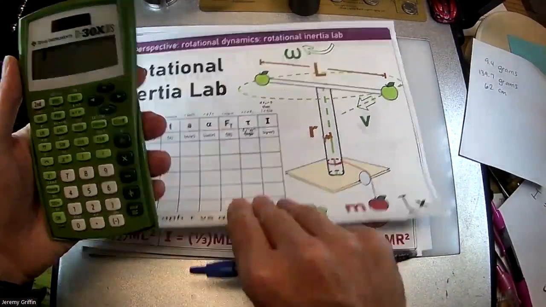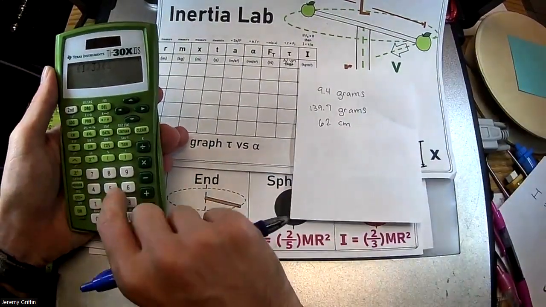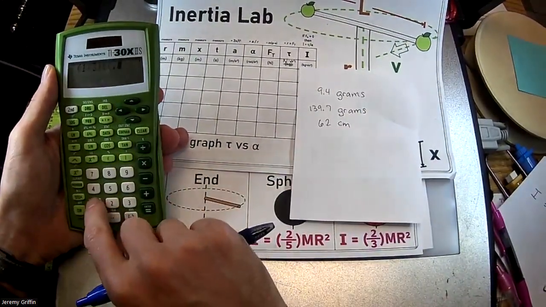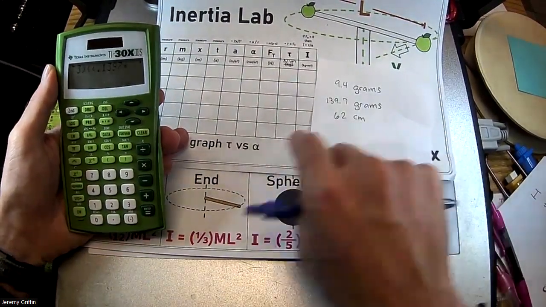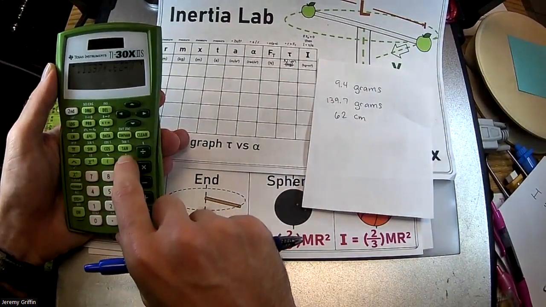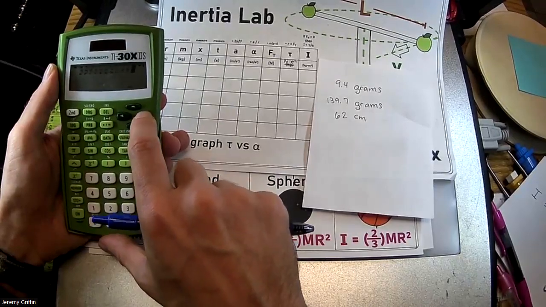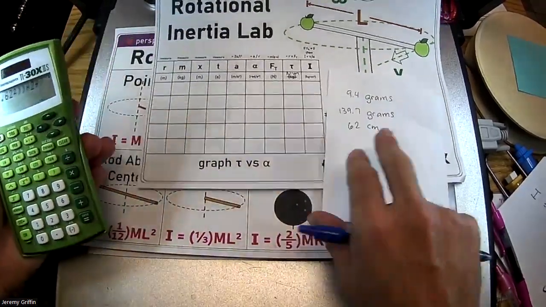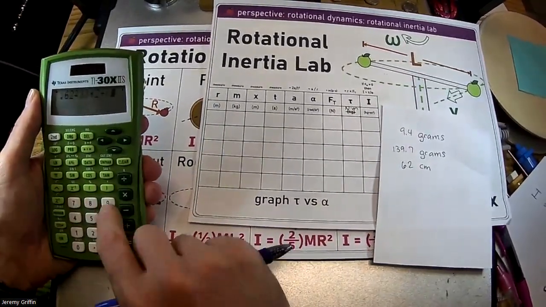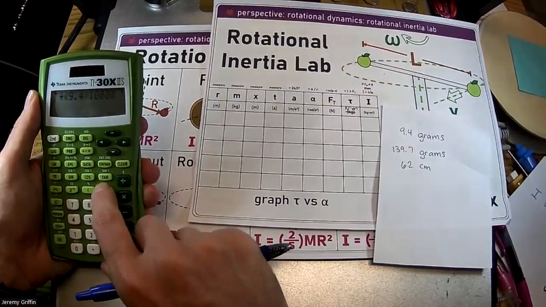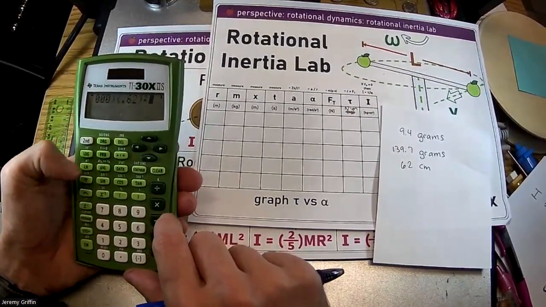So 1/3 times the mass of the arm, 0.1397 kilograms, times length squared, 0.62 meters squared, and there are two of those, plus we got a couple of bobs on the end. That's 9.4 grams, divided by 1,000 to convert to kilograms, times the same location, 0.62 meters away, squared.